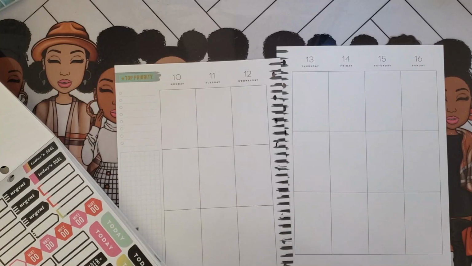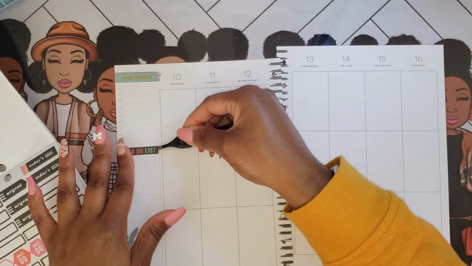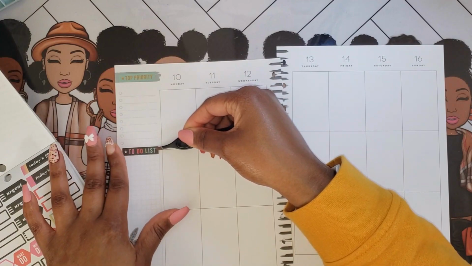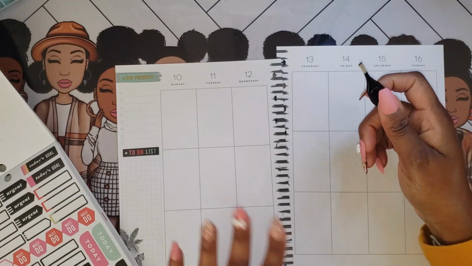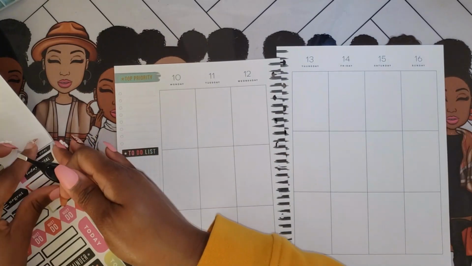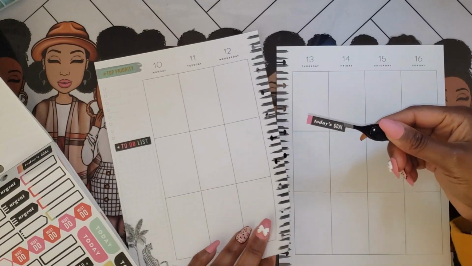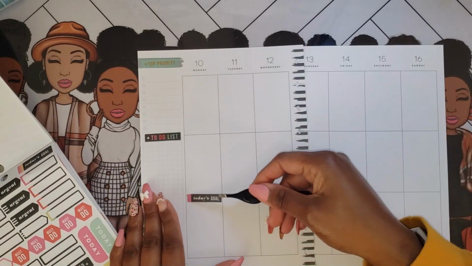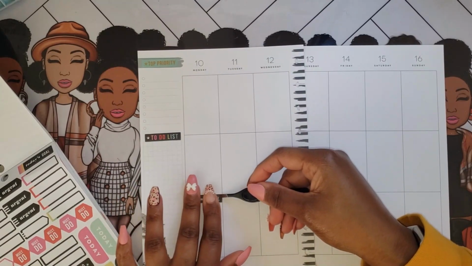And then we'll do a to-do list on the second half for things that we want to get done this week. Again, there's no specific day for it, but we just know we want to get it done this week. And then we can use the today's goal stickers for tasks that we want to make sure that we get done that particular week. And you can use these headers.